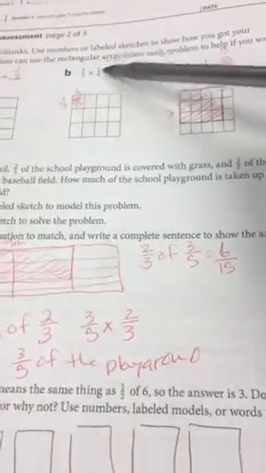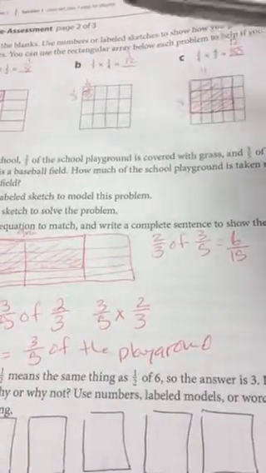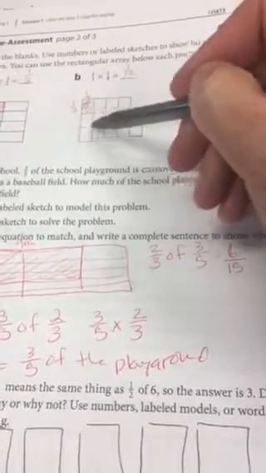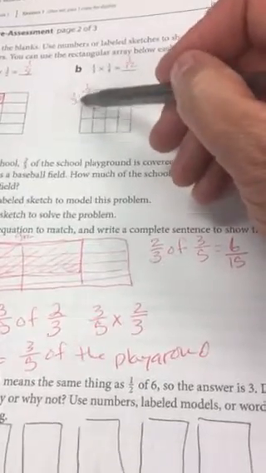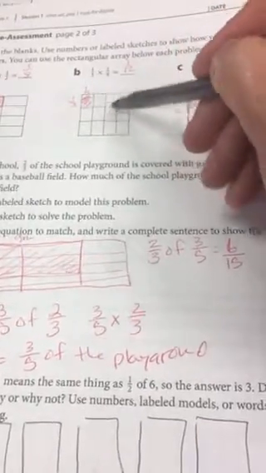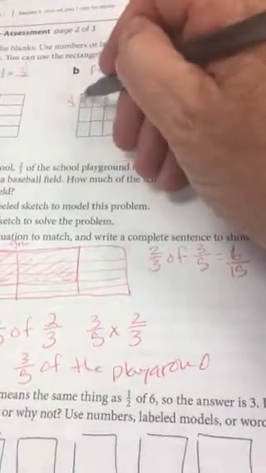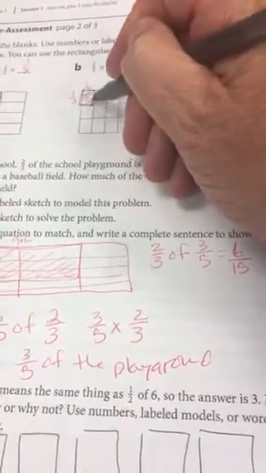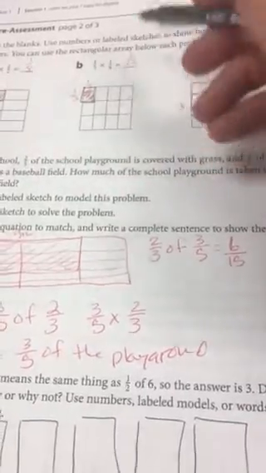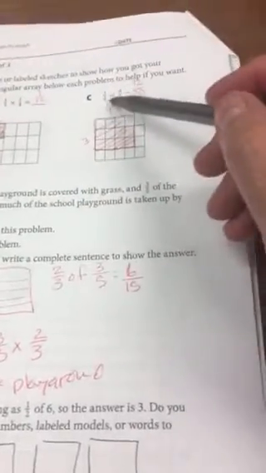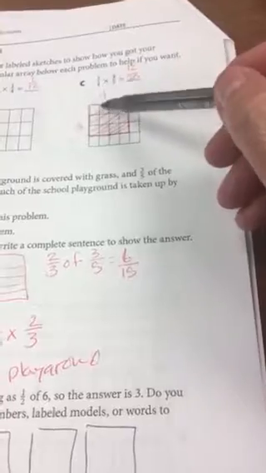1/3 times 1/4 is 1/12. So this way has been divided into thirds, but here's 1/3. This way has been divided into fourths, and here's 1/4. I labeled the sketch. Where do they collide? Right here. So 1 out of how many altogether? 12. 1/12.